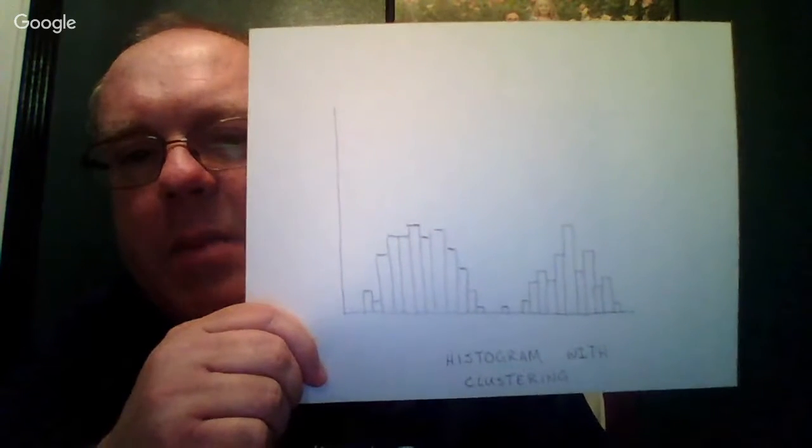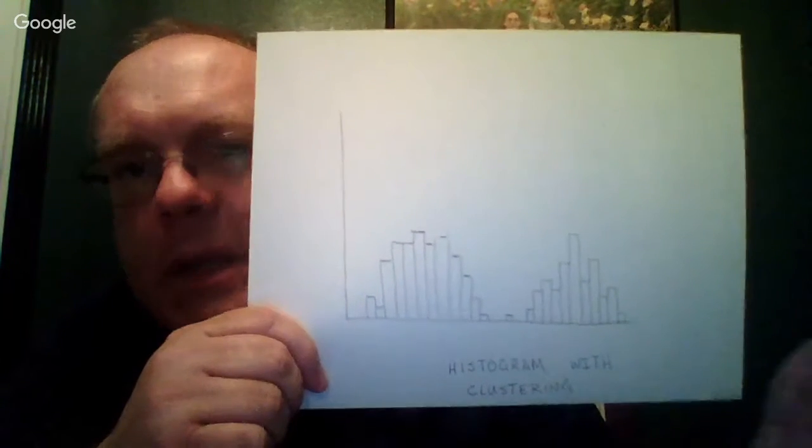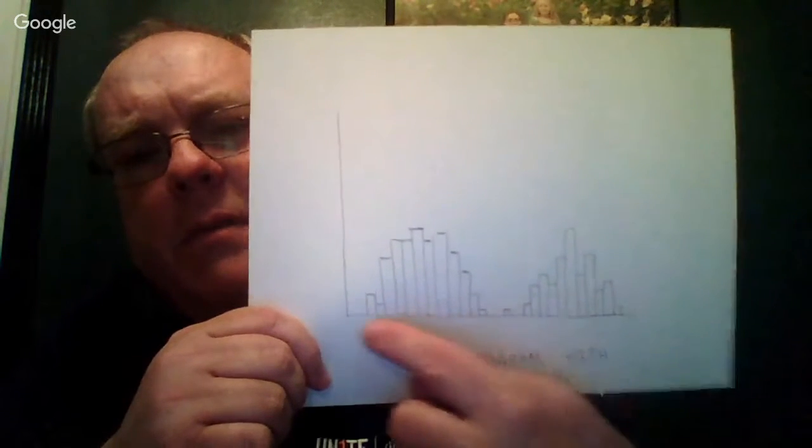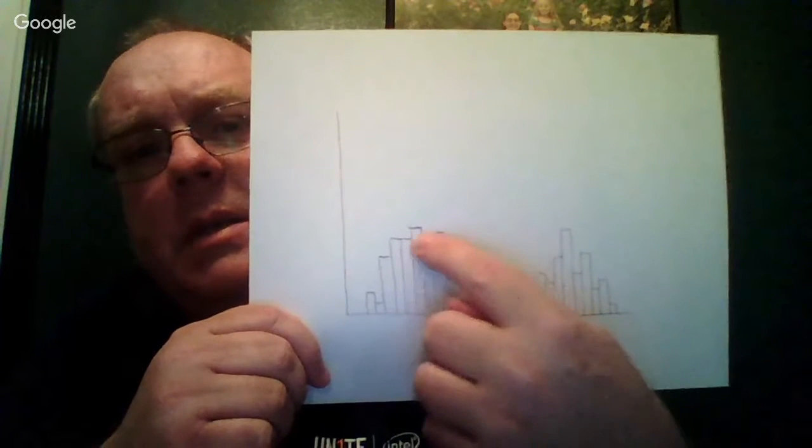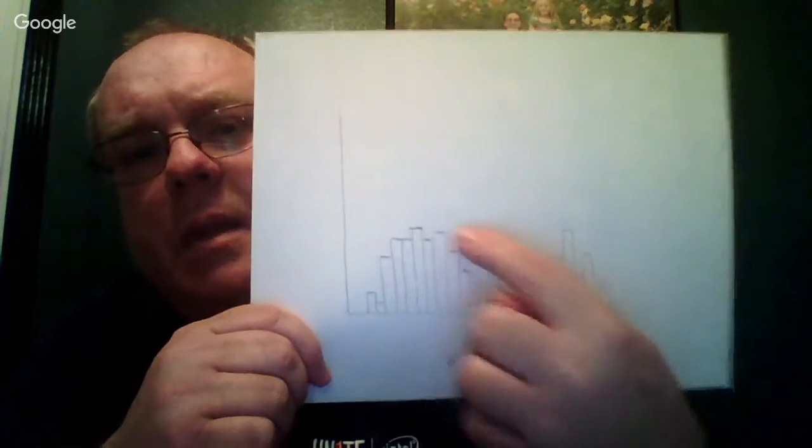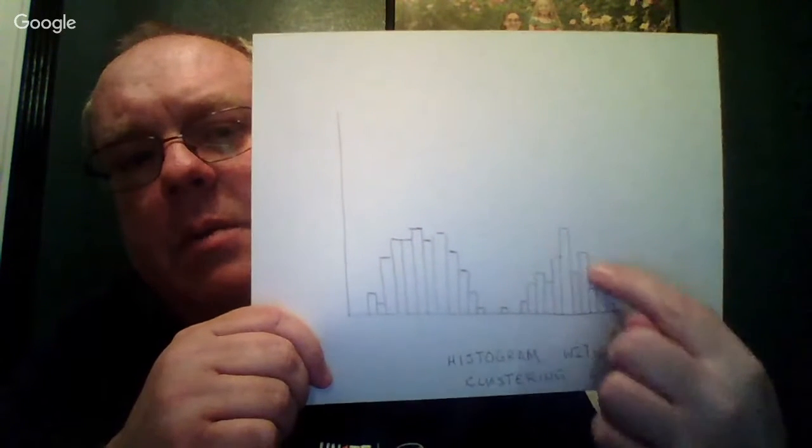Well, if you're saying that, you're probably looking too closely at the graph. You've got to kind of squint your eyes a little bit, make them a little fuzzy, and say, yeah, the peak is somewhere in this region here for this cluster, and the peak over here is somewhere in this region here.